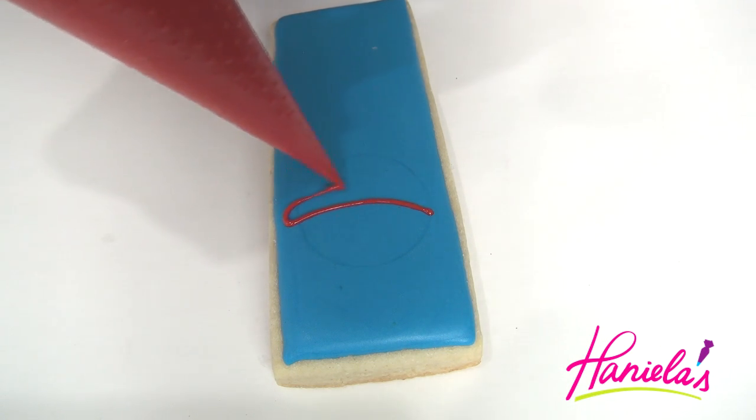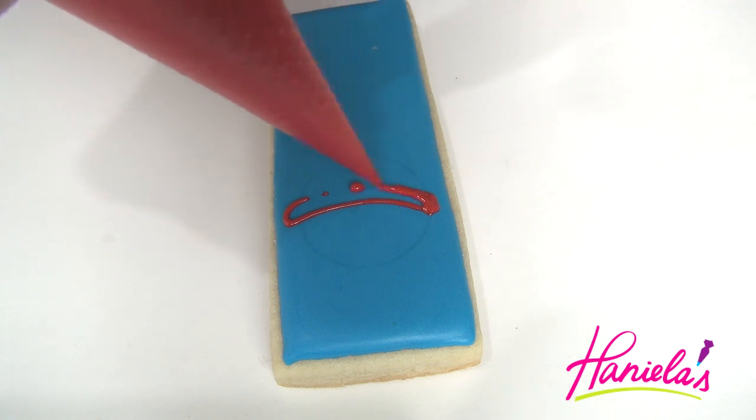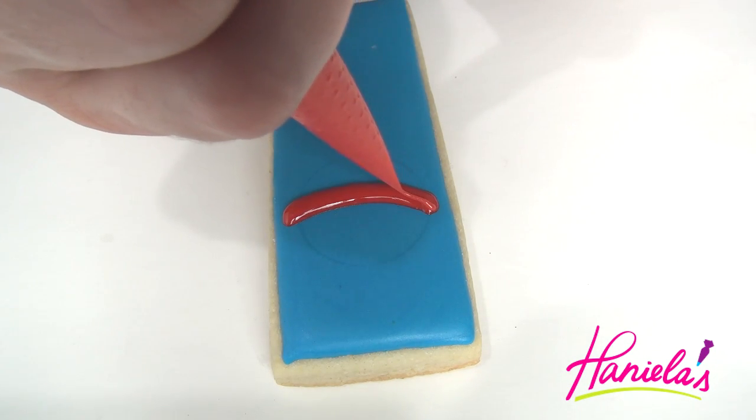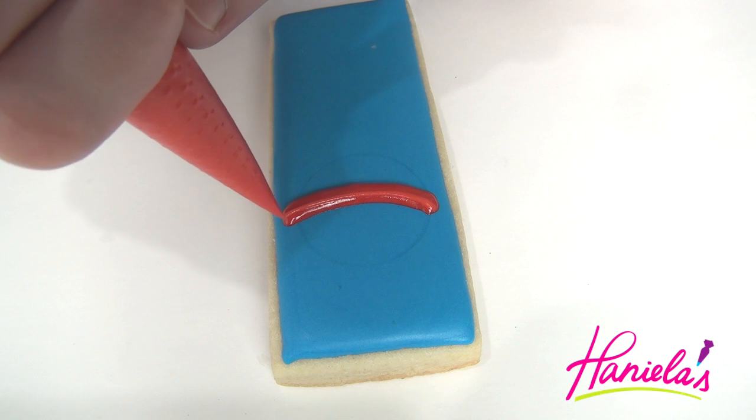For this small section here, I'm using 20-second consistency royal icing. While still wet, take lighter shade red and pipe a line across.